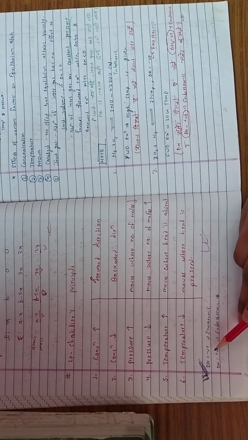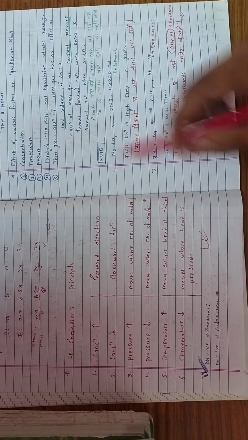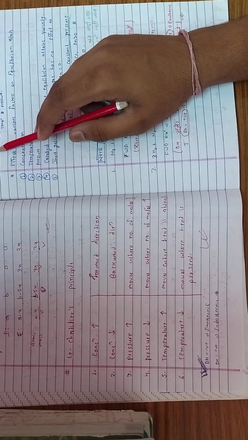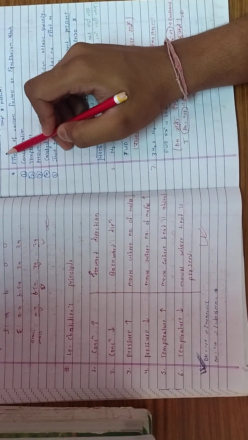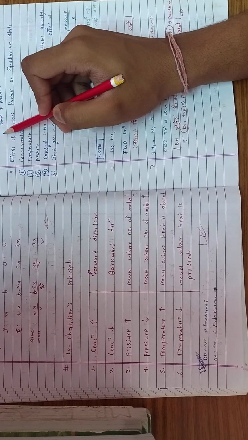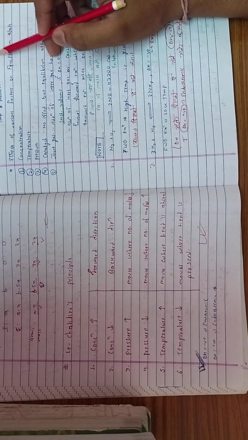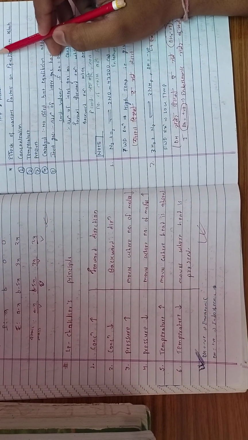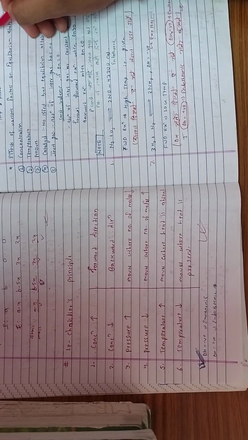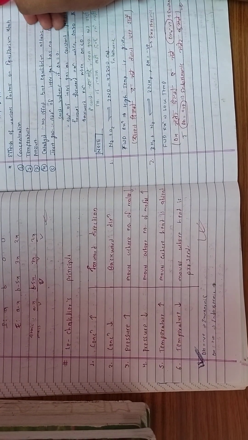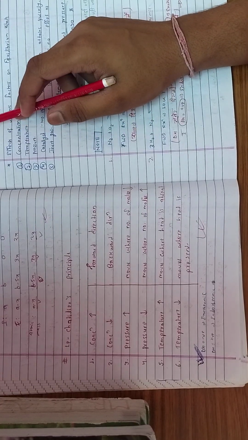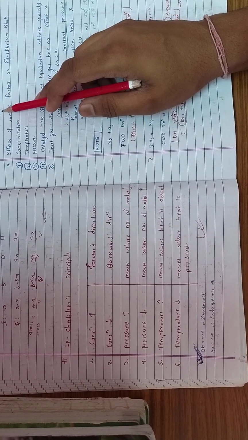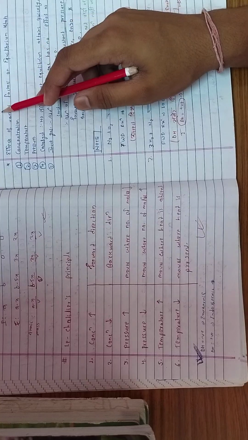And del H is negative for exothermic, del H is positive for endothermic. Chemical or dynamic equilibrium: for reversible reactions, free energy is equal to 0, and for irreversible reactions free energy is less than 0. It means del G is negative, which is spontaneous. All reversible reactions are in chemical or dynamic equilibrium, which is under constant temperature and pressure.